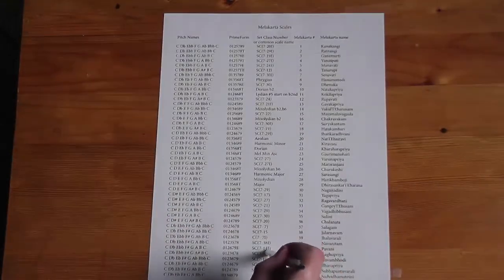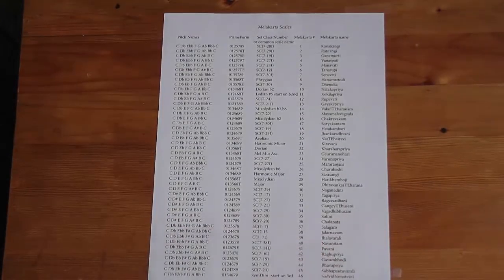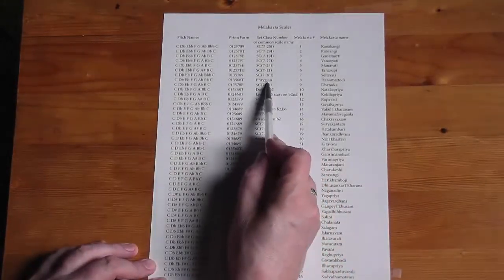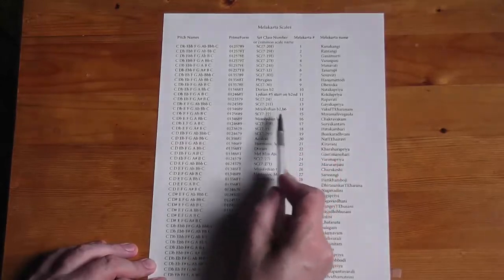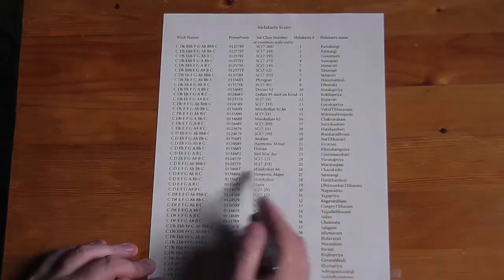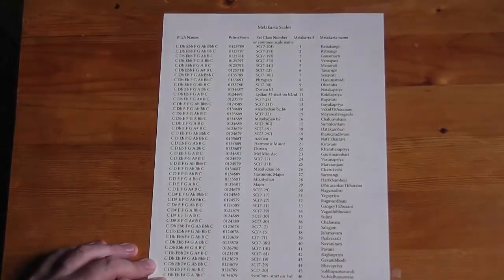And then finally, here's these South Indian scales. But notice what I've done is I've gone through and found which ones are actually scales that you already know. So this is kind of cool just to see the relationships of those South Indian scales and which ones are scales that we use in the Western world.